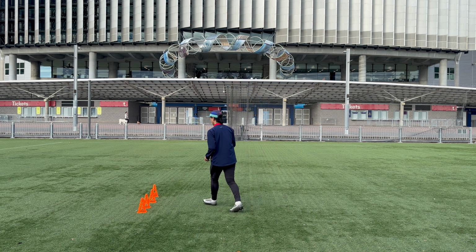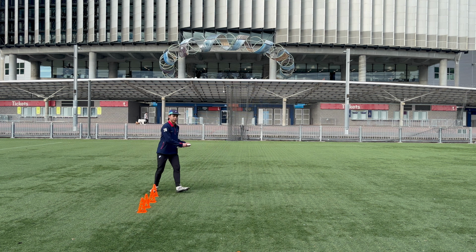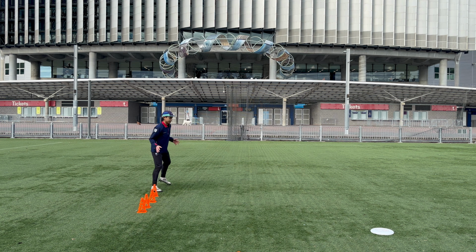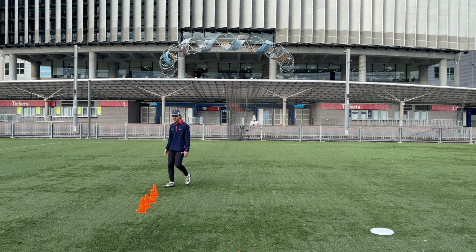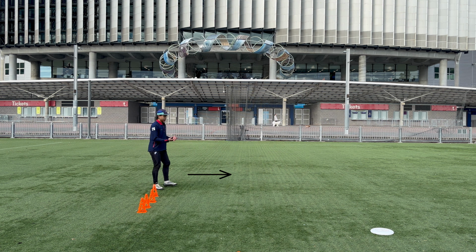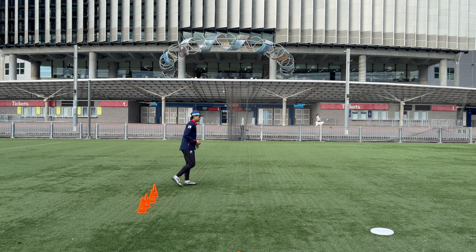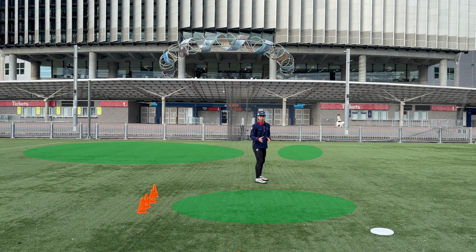So you can imagine my player's just got the disc in the open underspace, and I'm looking to isolate and then be the next option, right? The idea of the stage is to close the lateral distance between me and my defender so that there are more areas of the field that are threatening.